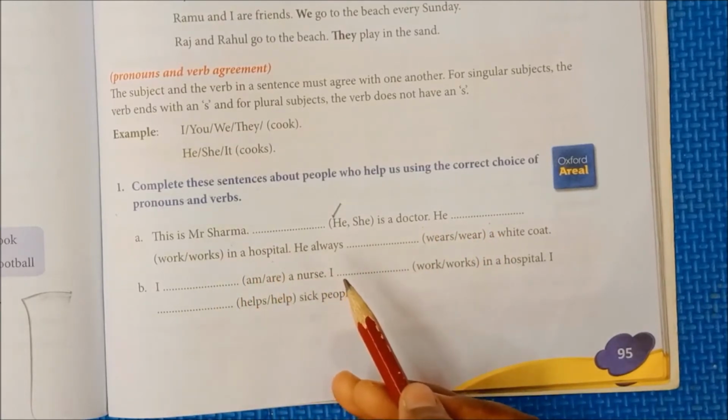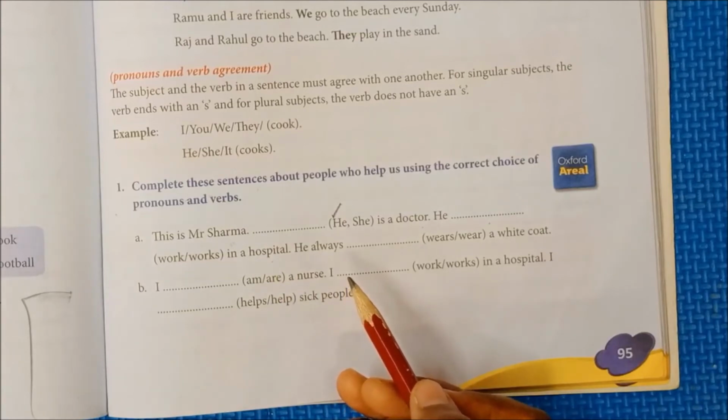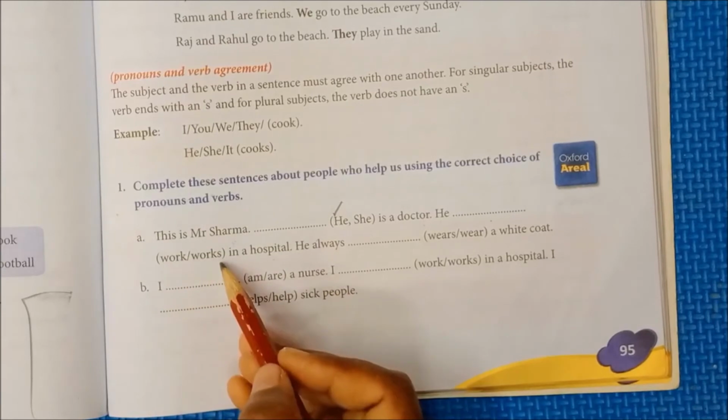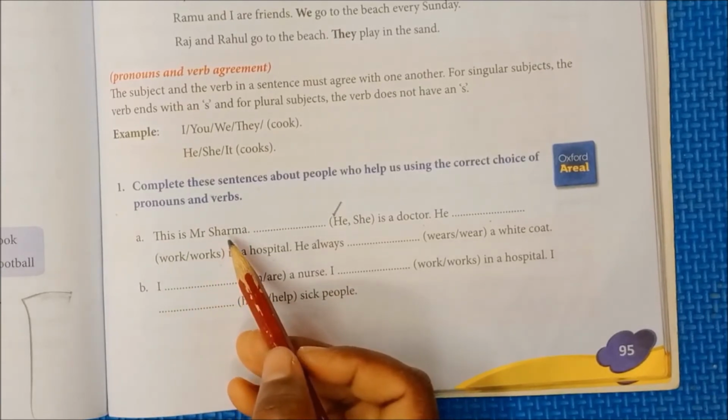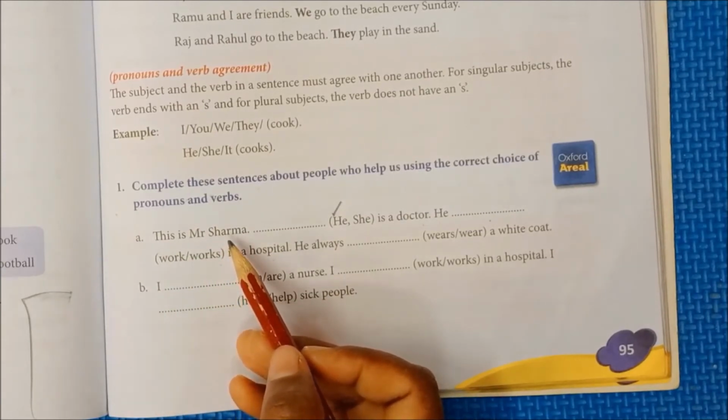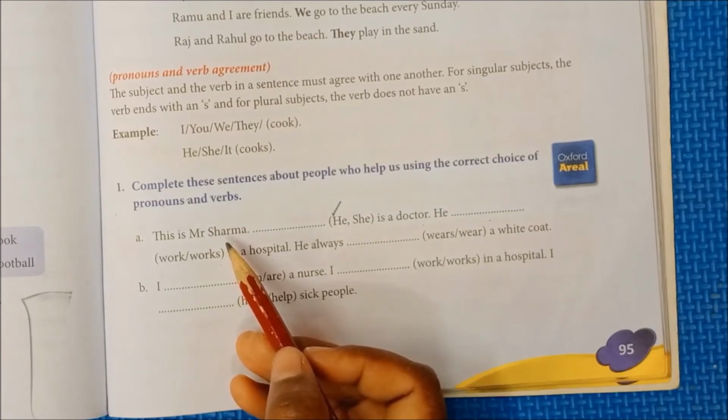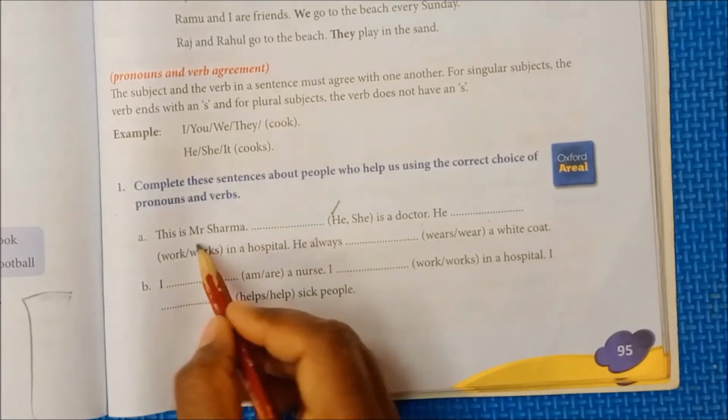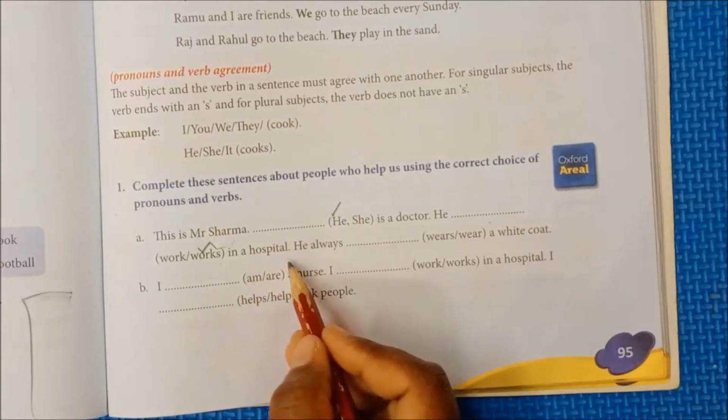So for singular nouns we have to end the verb with s. Now tell me, children, work or works? Here we are talking about only one person. For a singular subject we have to end the verb with s. So he works in the hospital.